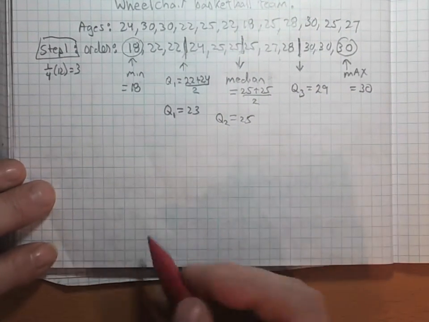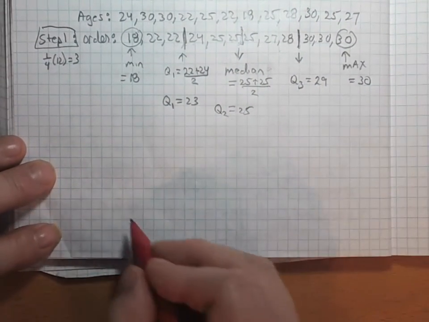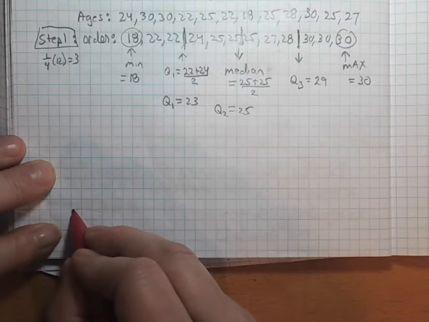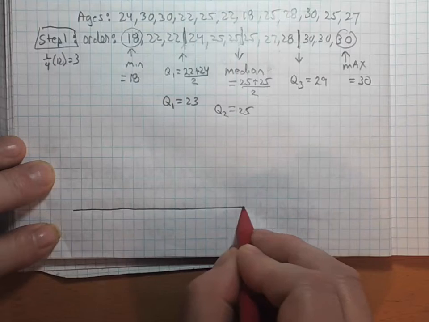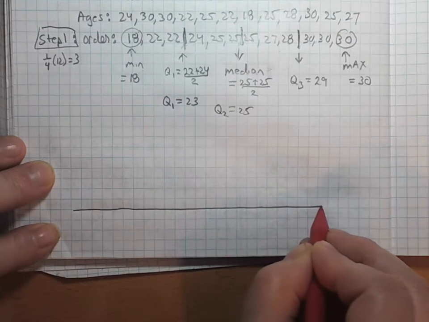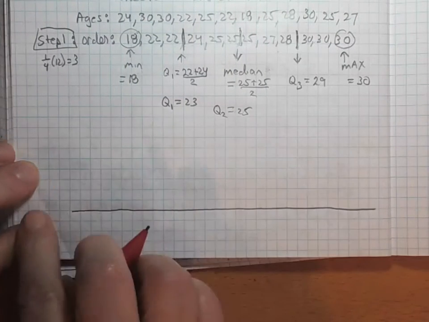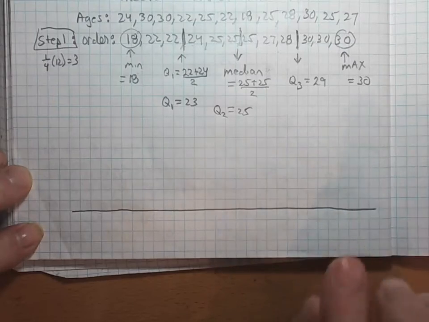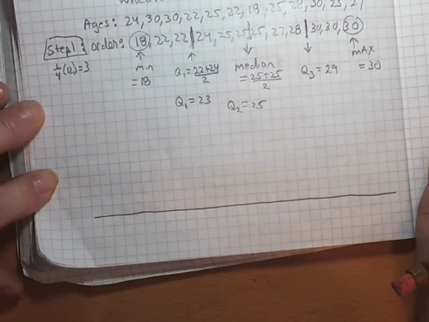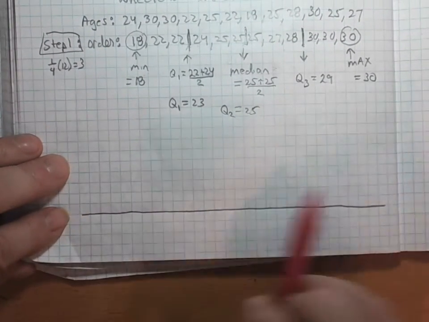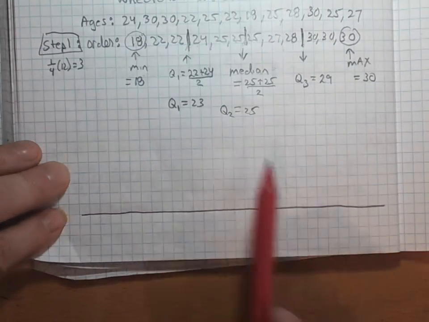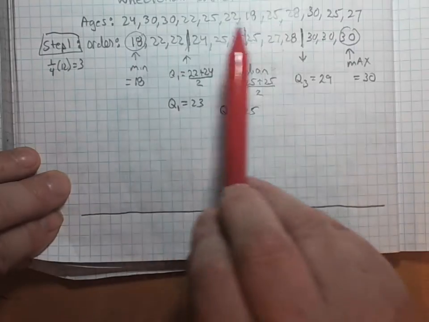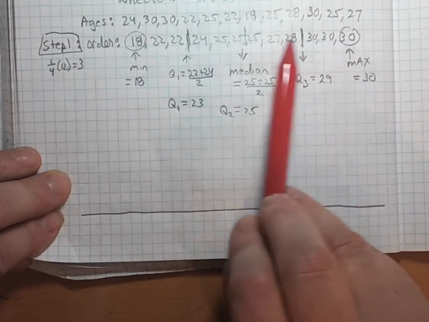All right, so I'm going to start at the bottom of my page and place the number line, using the grid lines. Now there's about 30 boxes going across, so I want to make evenly spaced intervals. You use the min and the max to know what the range of values is. So I'm starting at 18 and I need to go to 30.